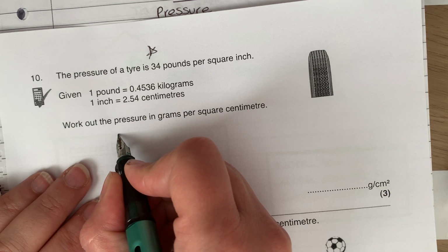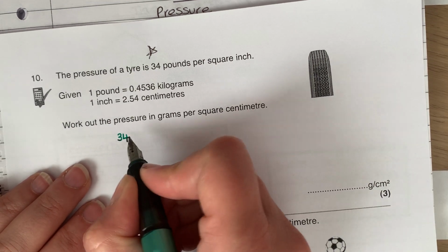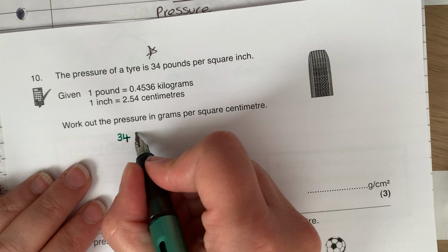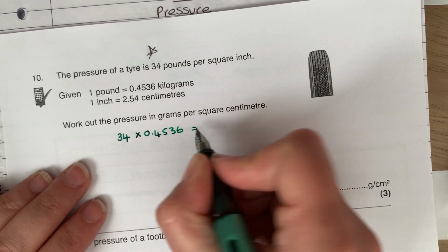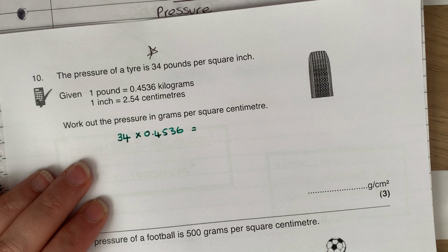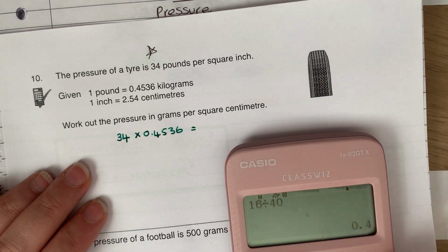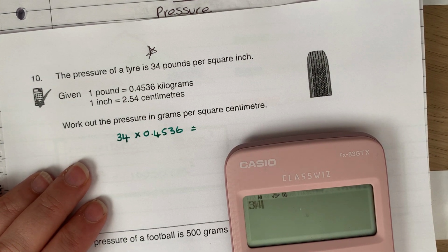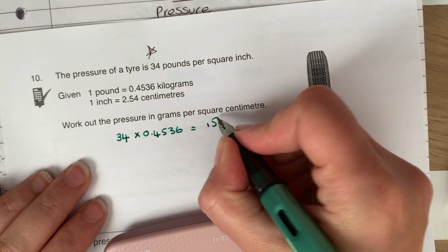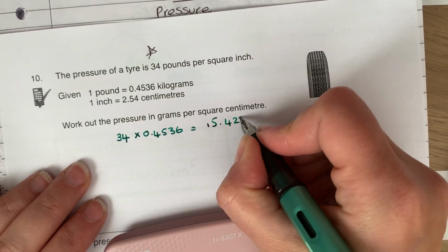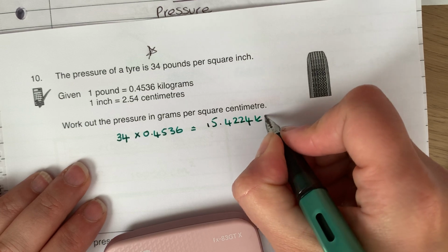So 34, I've got to times by that, which gives me, bear with me, 15.4224 kilograms.